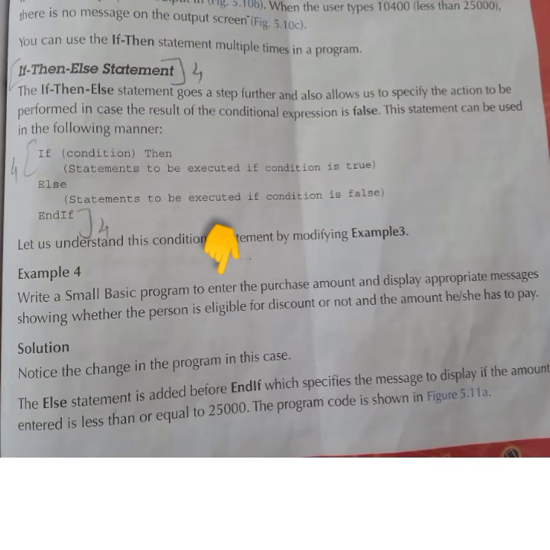Page number 85, example 4. Write a small basic program to enter the purchase amount and display appropriate messages showing whether the person is eligible for discount or not, and the amount she has to pay. So this is the question. For this question we are going to write a program. Here the else statement is added before end if, which specifies the message to display if the amount entered is less than or equal to 25,000. So look at the code here.